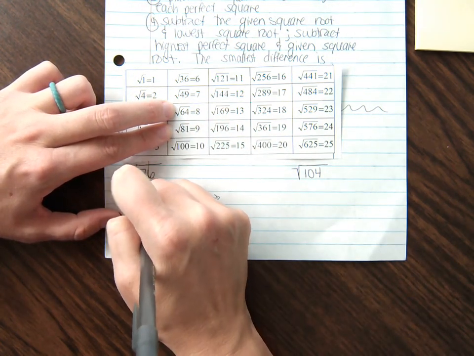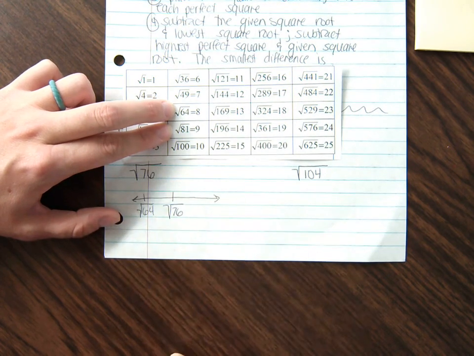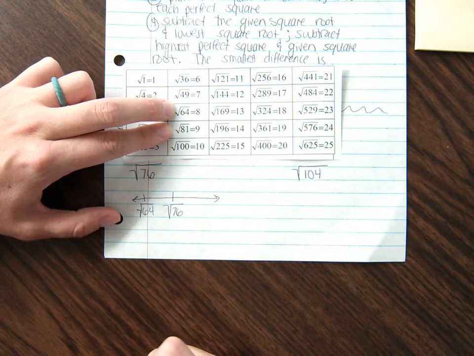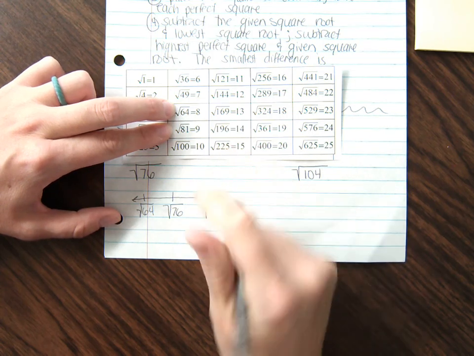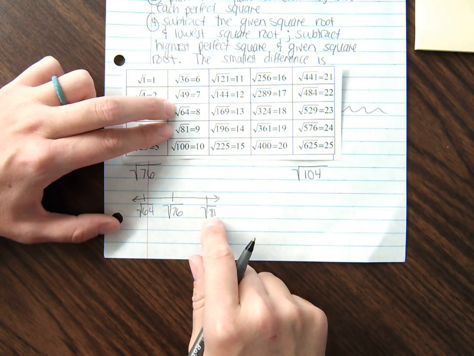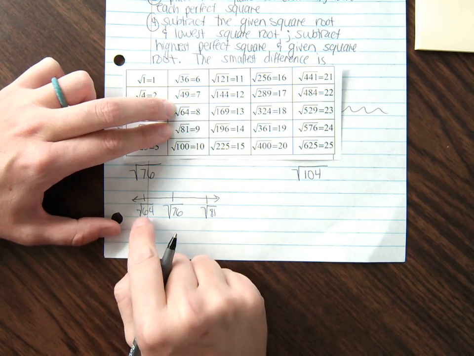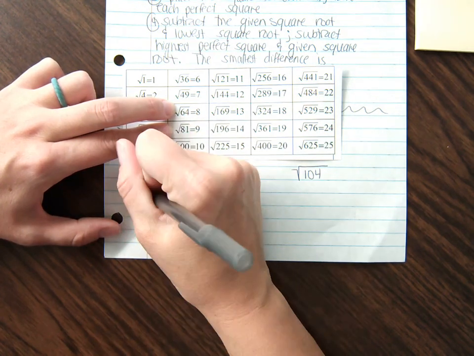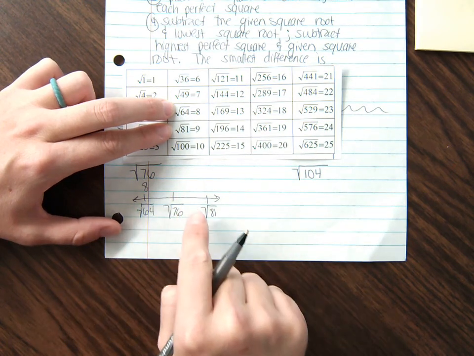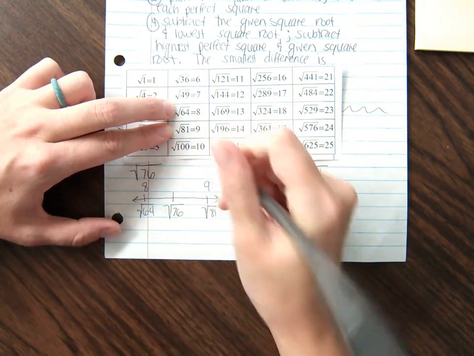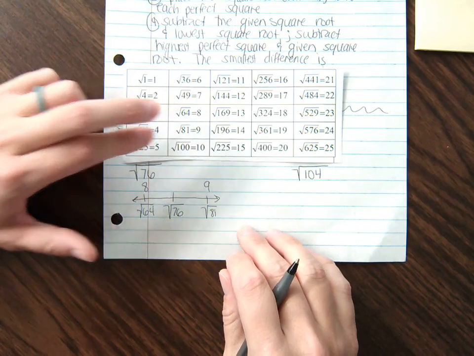Since the square root of 64 is the smaller of the two, we're going to place that to the left. And since the square root of 81 is larger than the square root of 76, we're going to place that to the right. Now we've got to place our whole numbers. The square root of 64 is 8, so we're going to place 8 above our square root of 64. And the square root of 81 is 9, so we're going to place 9 above the square root of 81.